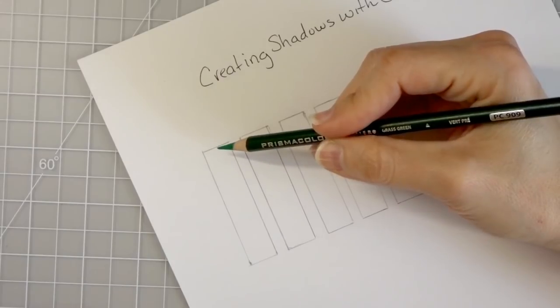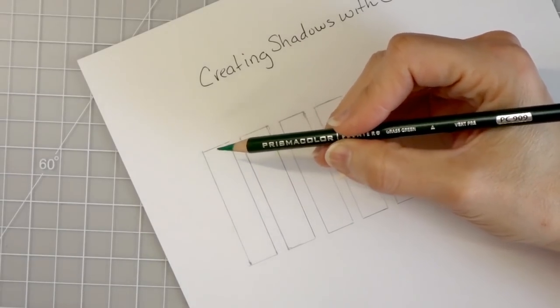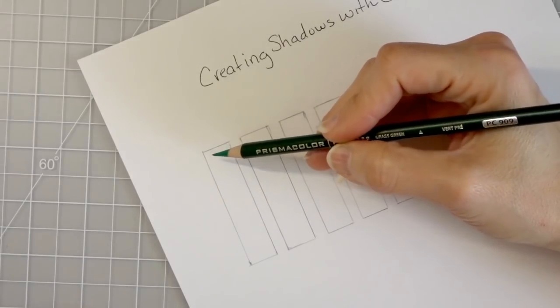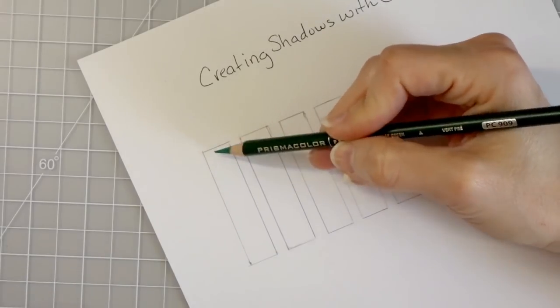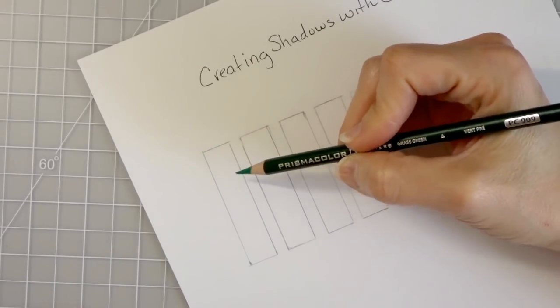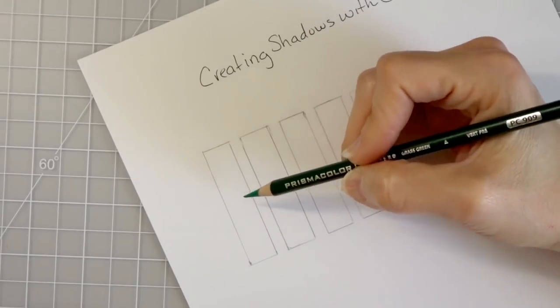If you watch the way I'm holding the pencil, I'm holding my hand further back because when I lay down the green, I want the green to be darker, and then as I come down, I am going to lighten up the pressure on the pencil so that I am not laying down as much pigment.